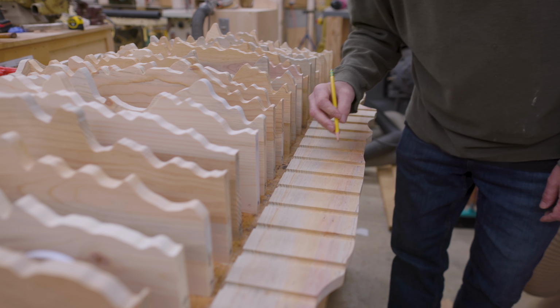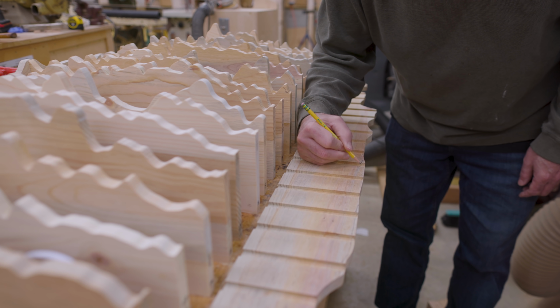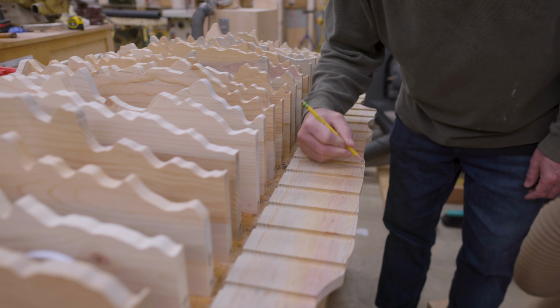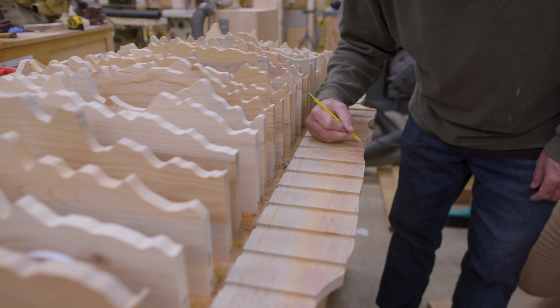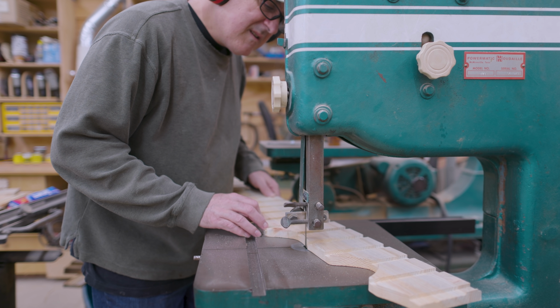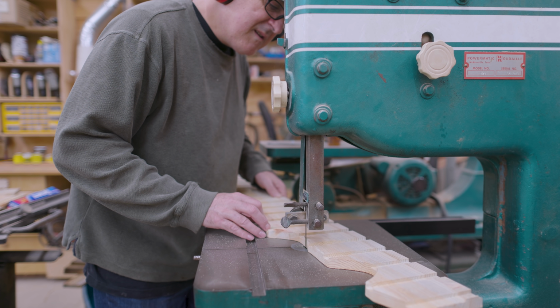So I wanted to go through and manually reshape the side panel just a little bit. So I marked what I wanted to cut off, and I carefully cut off a little bit of the side panels.